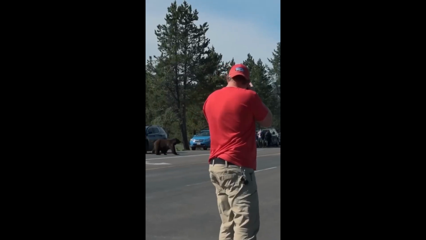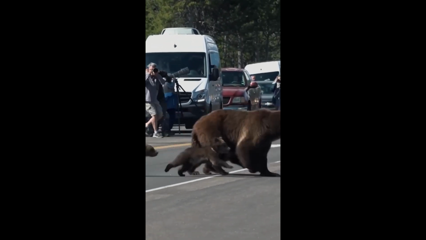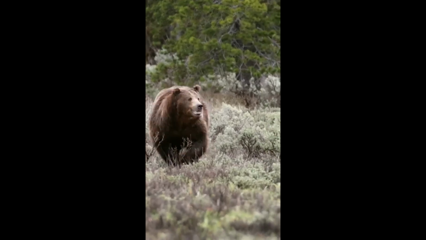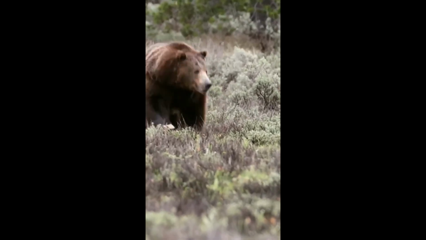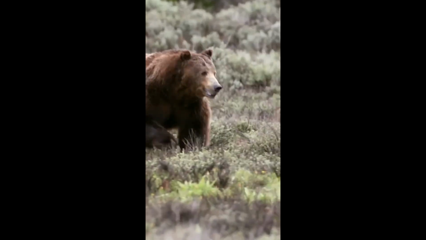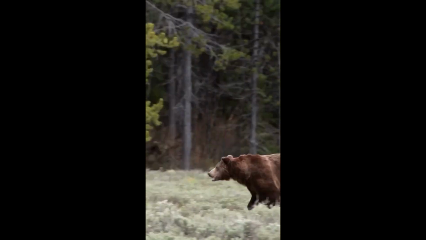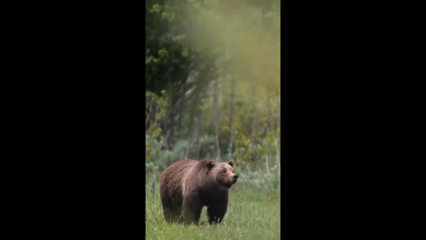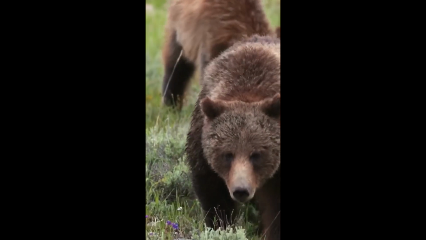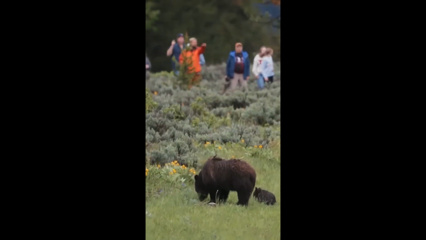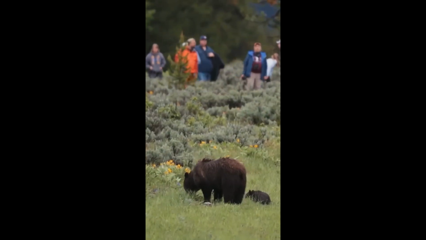Grizzly Bear 399, she developed a unique behavior where she actually raises her cubs in proximity to traffic and to humans. And the reason is that male grizzly bears do not like people. They don't like being seen by people. They definitely don't like traffic. Grizzly 399, she learned over time that if she hangs out within 100 yards of the road, she has these people around that are in a way protecting her cubs from the male grizzly bears.